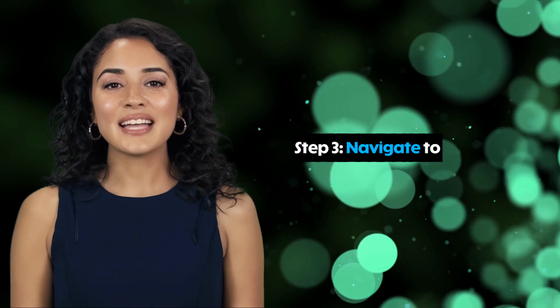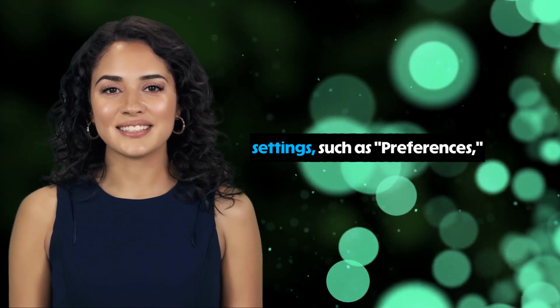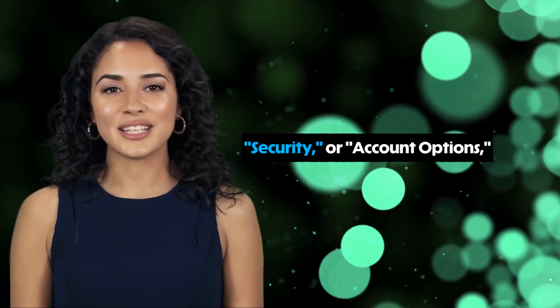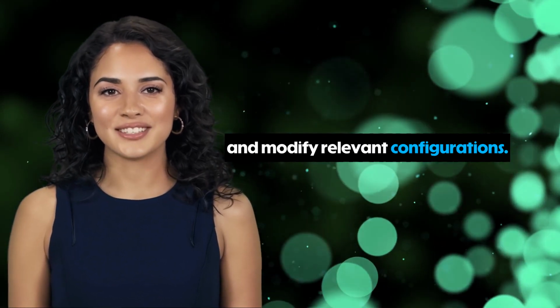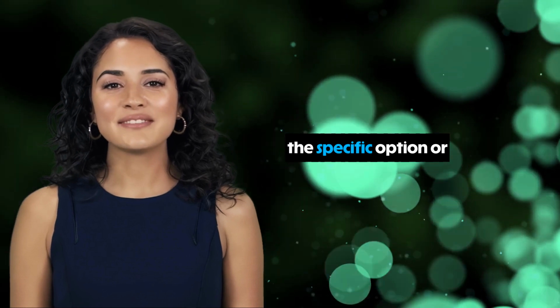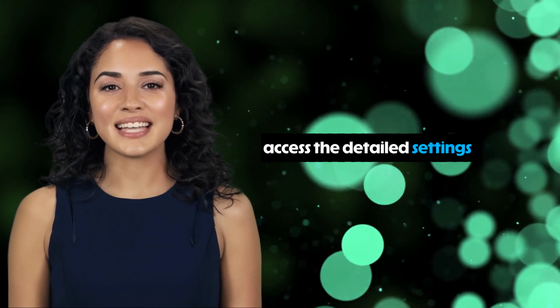Step 3. Navigate to the appropriate section within Settings, such as Preferences, Security, or Account Options, where you can view and modify relevant configurations. Step 4. Look for the specific option or feature you want to adjust. Click on it to access the detailed settings page.